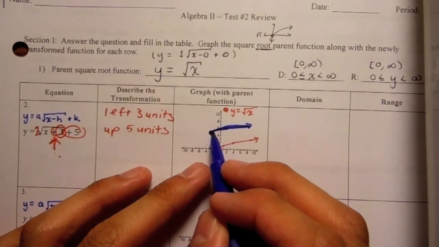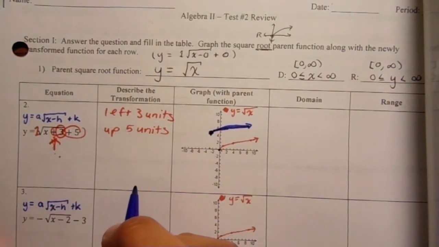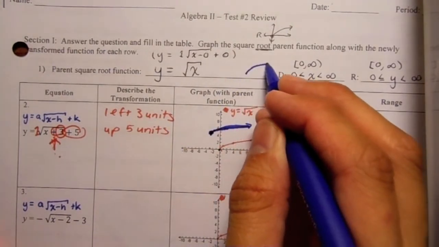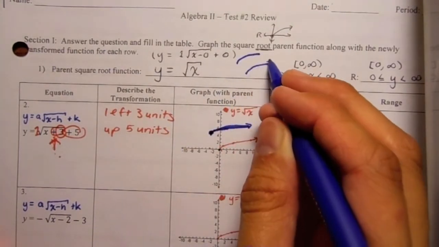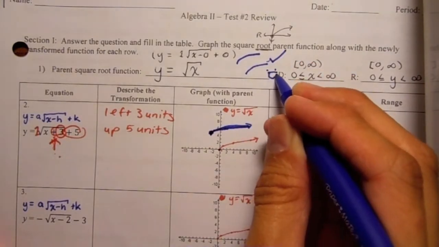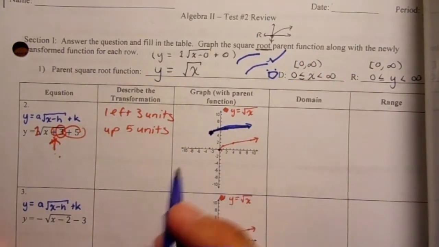then up 5 units. Because the graph has no vertical stretching or compression, even though you're sketching it on the test, just go ahead and make it the same shape if there is no stretching or compression, just to make it easier on yourselves. The only difference is just going to be the point that you're starting at.